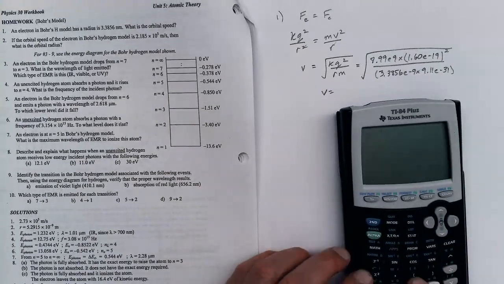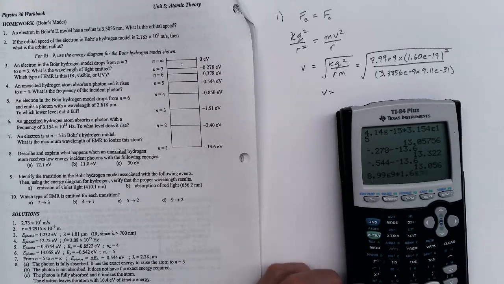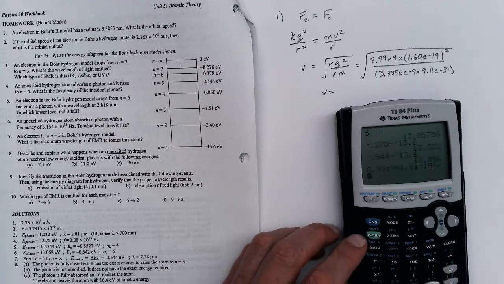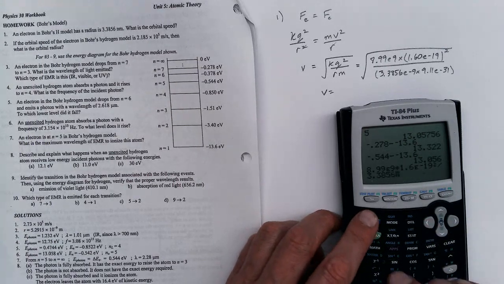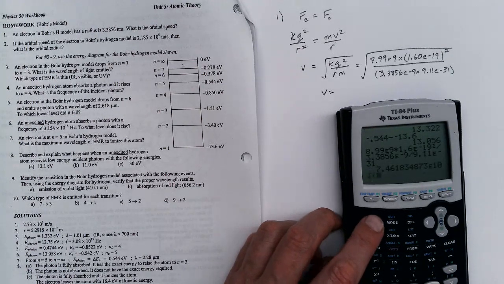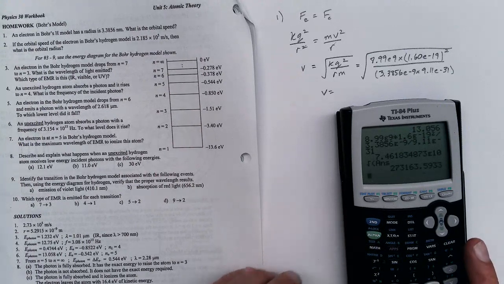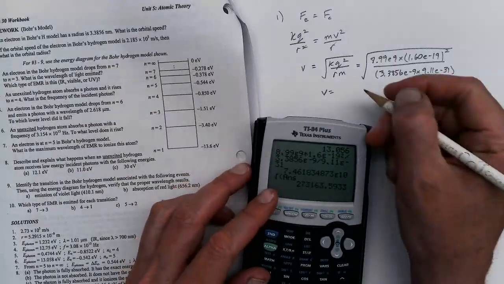And the calculation. And square root. Looking at 2.73 times 10 to the 5.